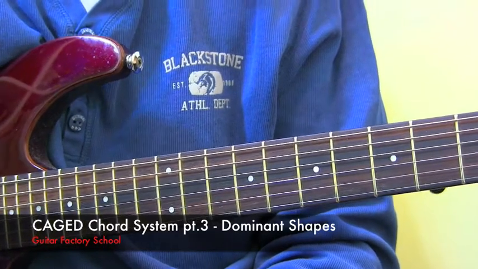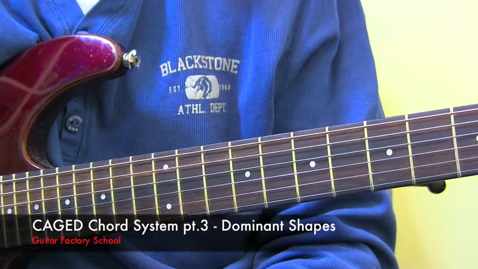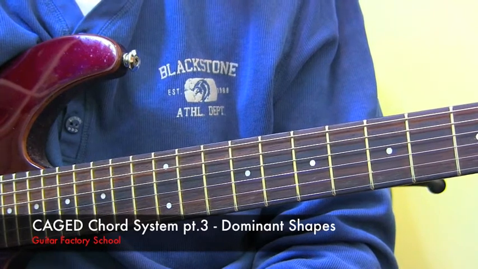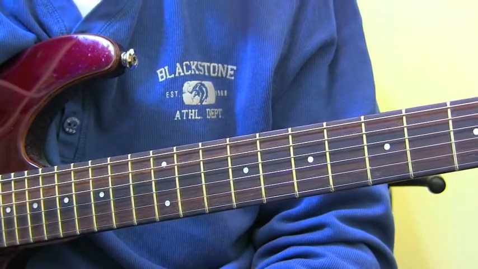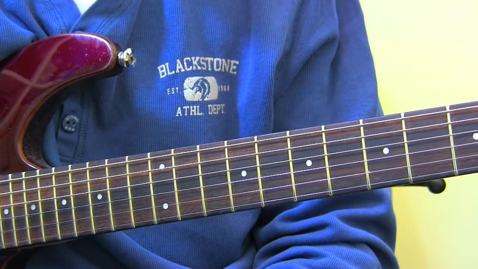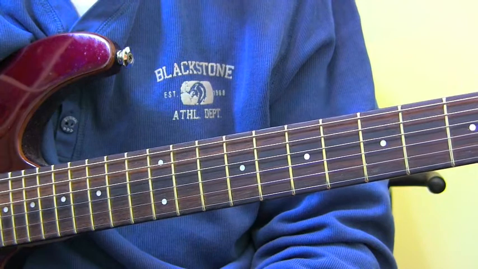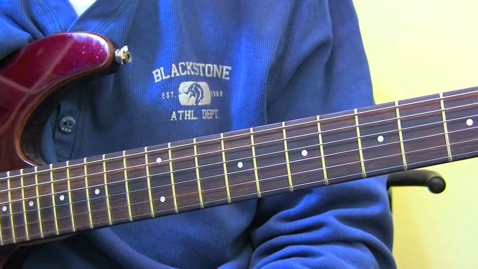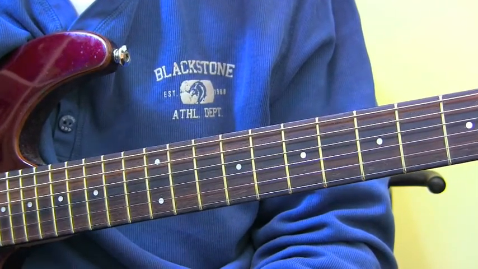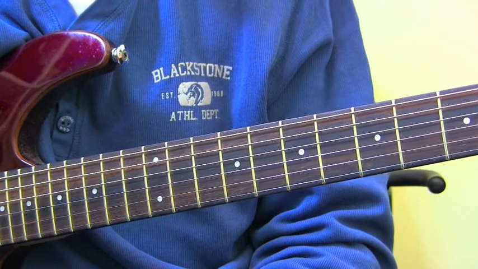Just for the sake of thoroughness, I'd like to talk about the CAGED system for dominant chords. We've looked at the major chords, we've looked at the minor chords for the CAGED system. C, A, G, E, D, CAGED, and they're derived off the open position C, A, G, E and D shapes, and they become the fundamental frameworks for chords all over the fretboard.